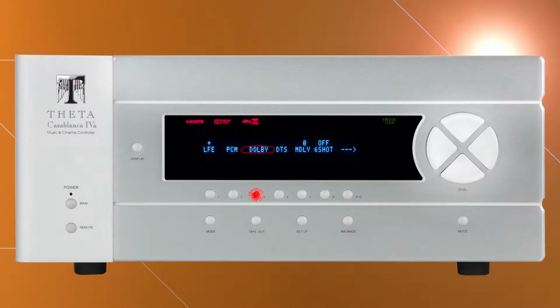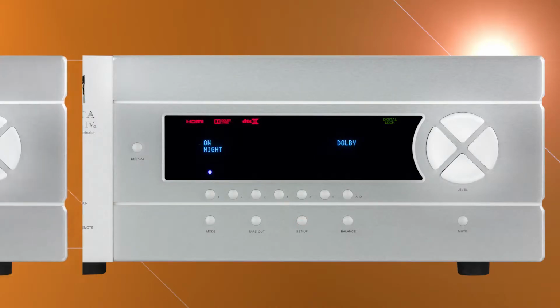Press button 3 under Dolby to configure the night settings. Press button 1 to enable changes. Press the upper or lower level pads to turn night mode on or off. Press the Setup button to return to the previous page.